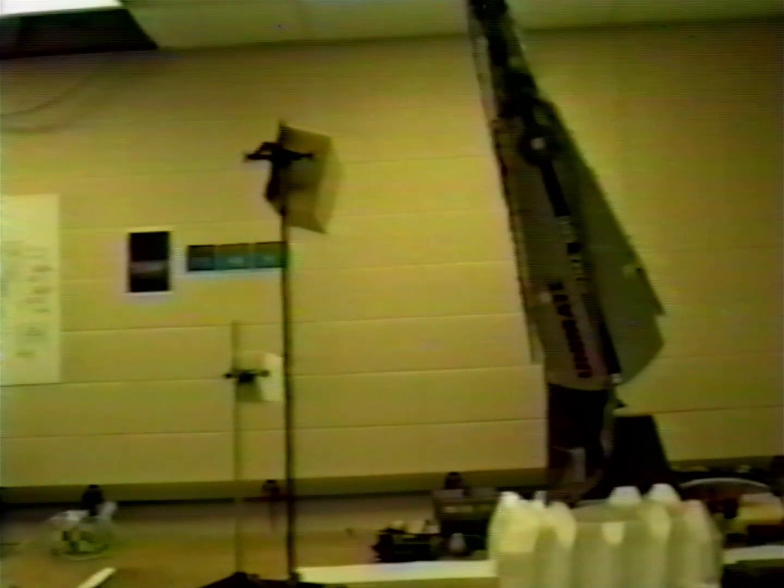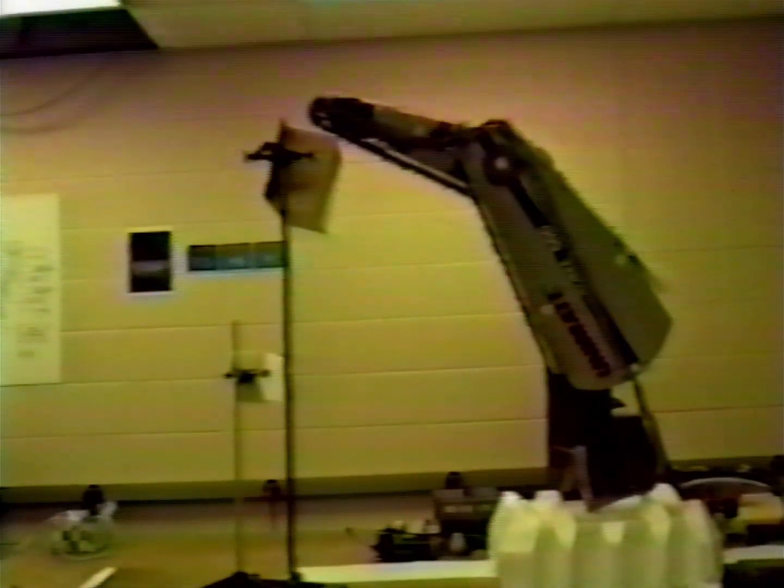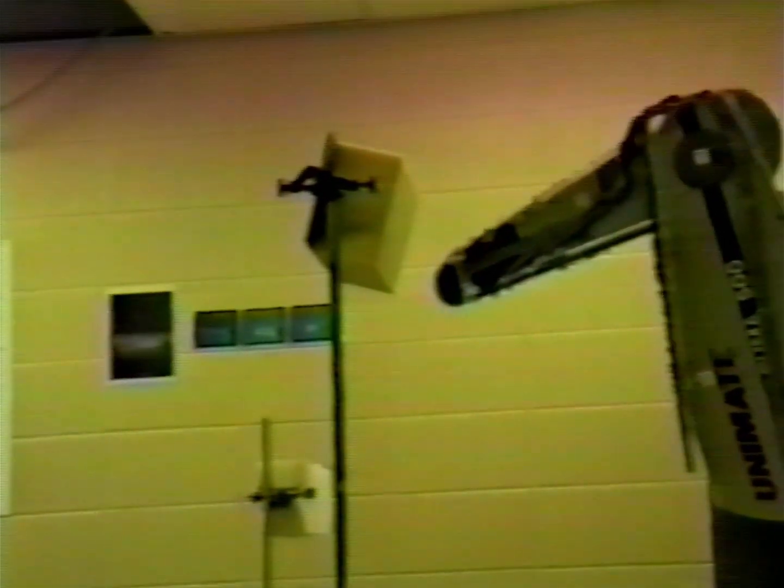In this experiment, the robot is moving from its starting vertical position to the target position, while avoiding two previously unknown obstacles.